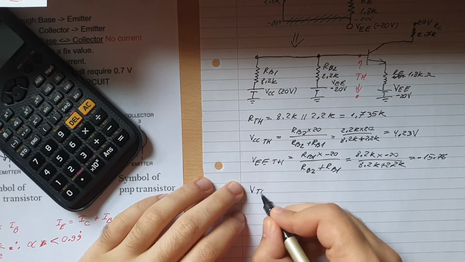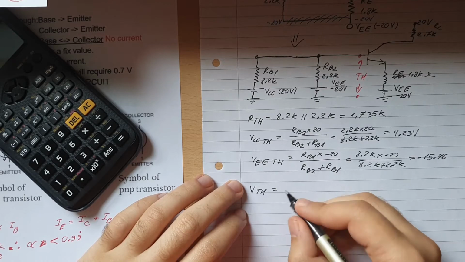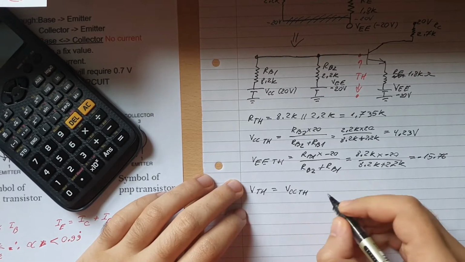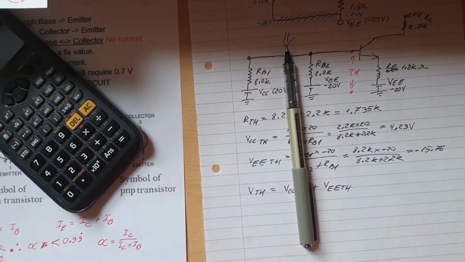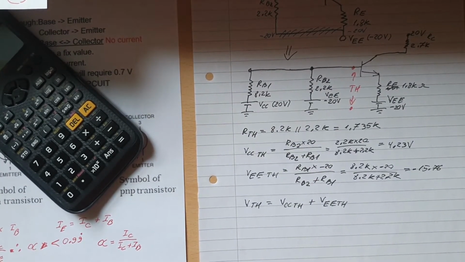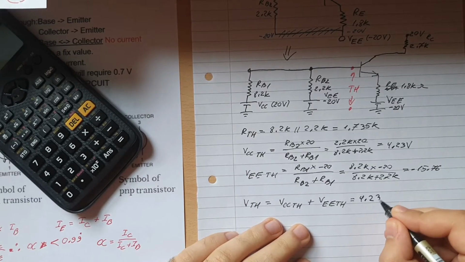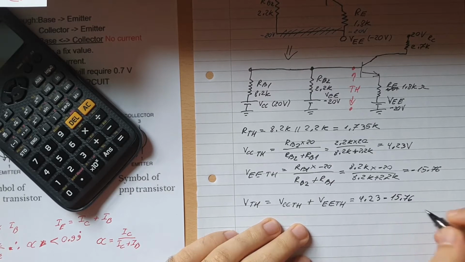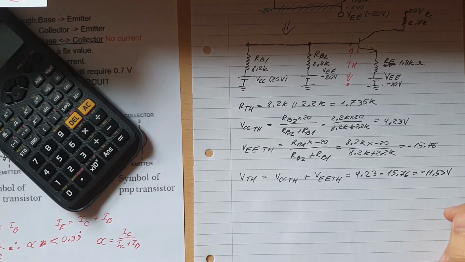So VTH will be equal to the value of VCC TH plus VEE TH. Okay, therefore we can write them like this. That will be equal to 4.23 minus, because it's a plus, it will be minus 15.76. So then VTH will be equal to minus 11.53 volts. Alright, sorry.